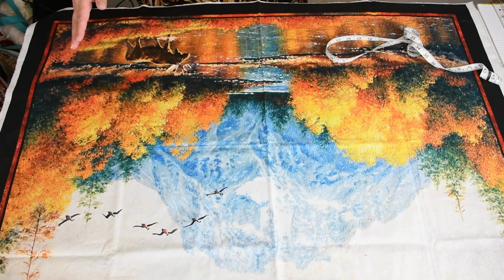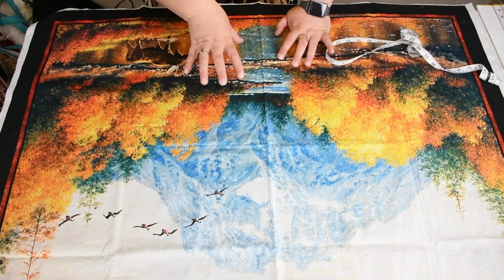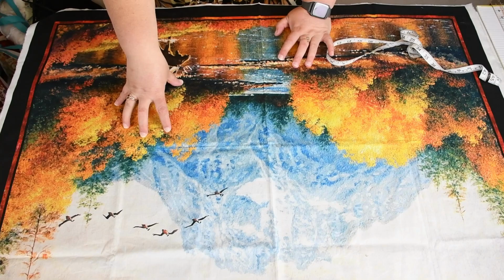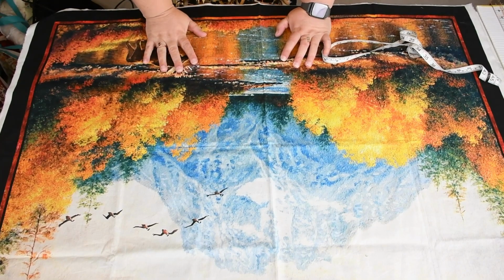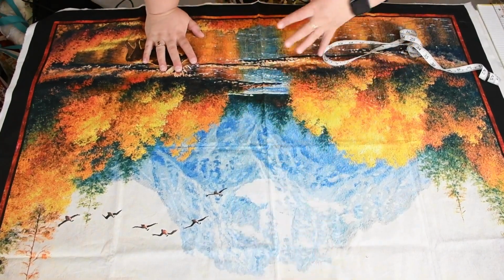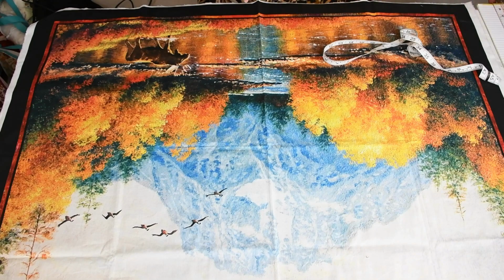Now I have to figure out how big I want the window to be. As you saw on the quilt behind me, they were already cut for me, and I just had to cut around.